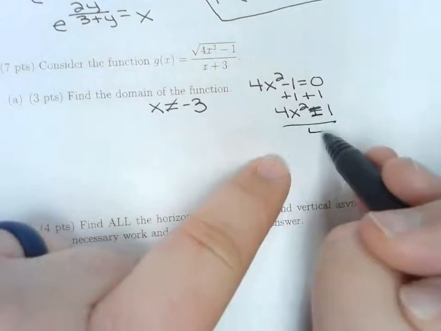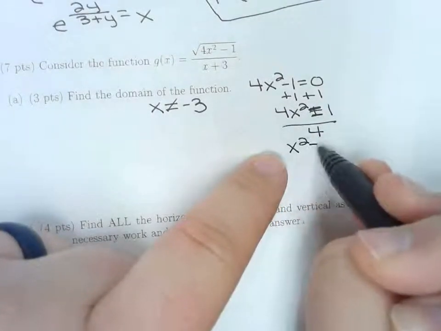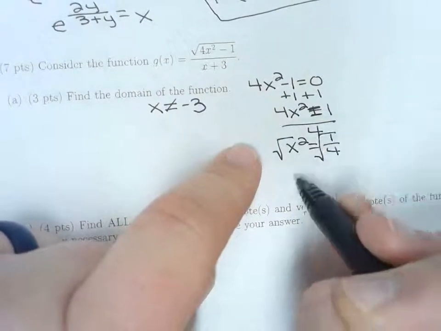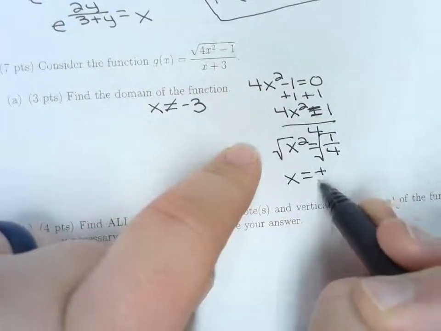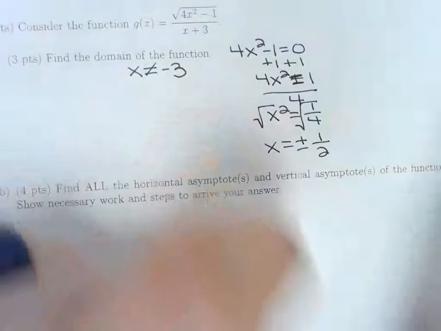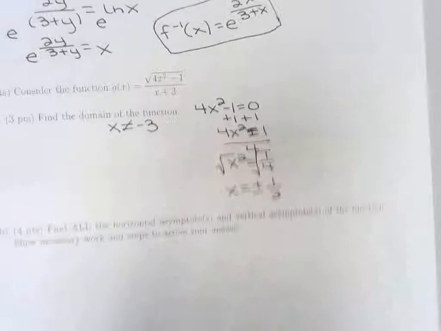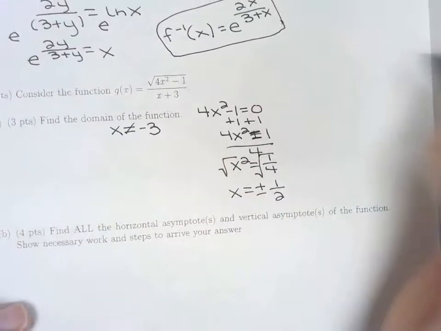Divide by 4, so x squared equals a fourth. Square root, so x is plus or minus a half. So if I plug in x values of positive a half or negative a half, it will give me zeros in the top. That tells me how to make my intervals.